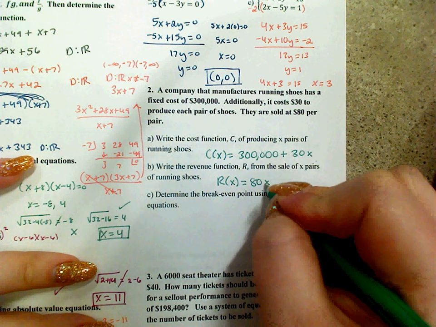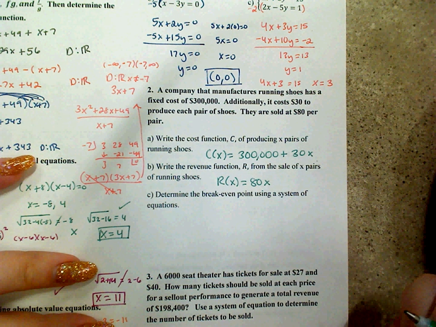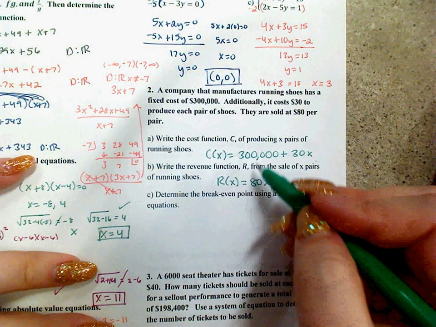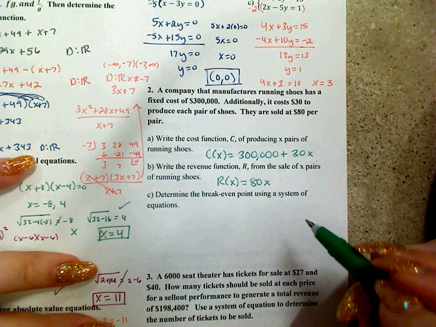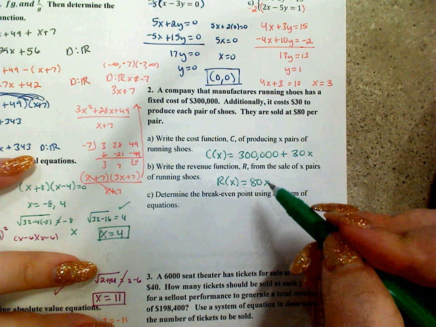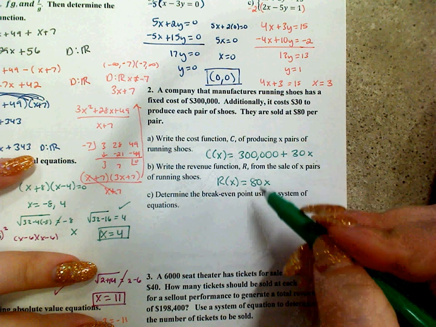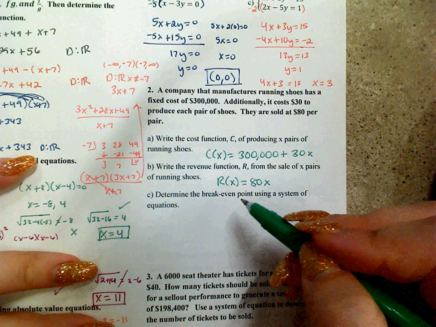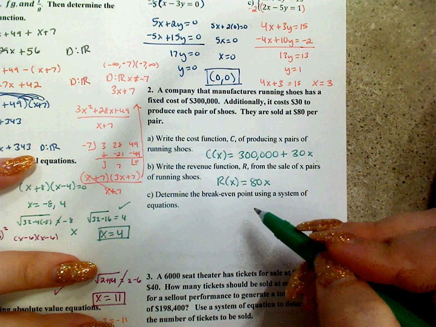Now, some of you are confused. You're like, why wouldn't I be subtracting these? And that's because that would be the profit function. So revenue is just what you're bringing in. Cost is what you're spending. Profit would be revenue minus cost, and hopefully that would stay positive. The break-even point is when you're making the same amount that you're spending. So that would be when the two equal each other.